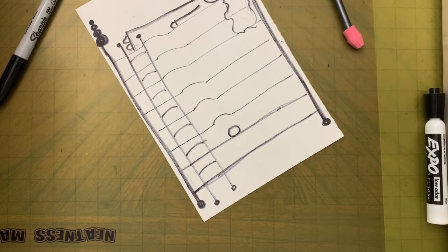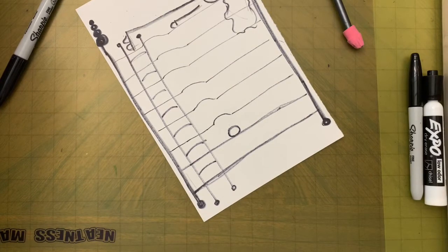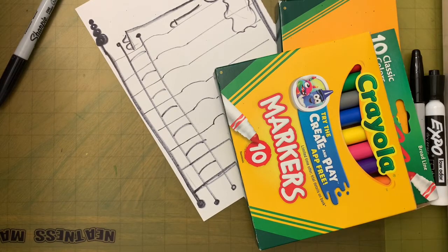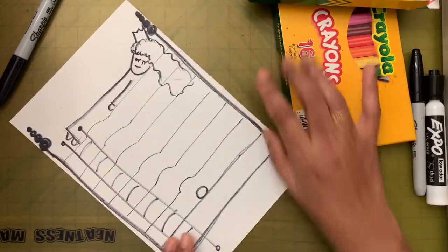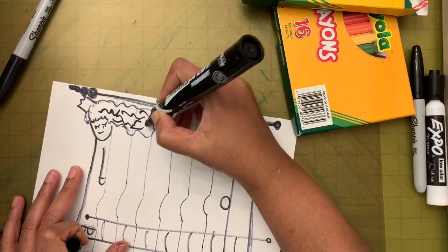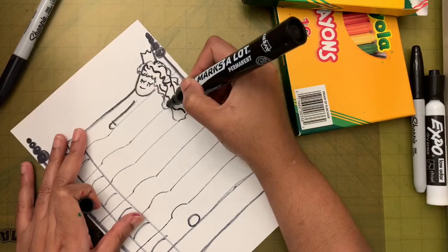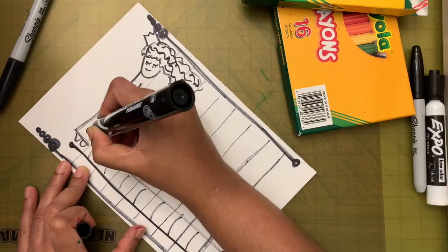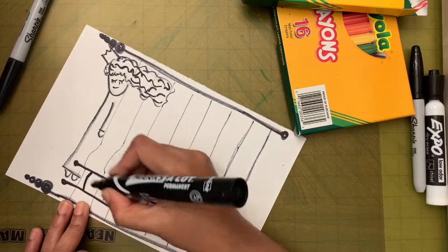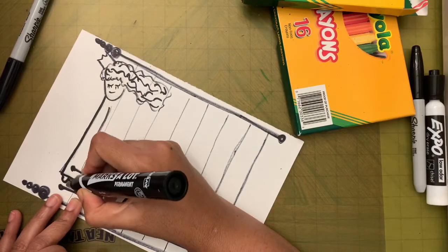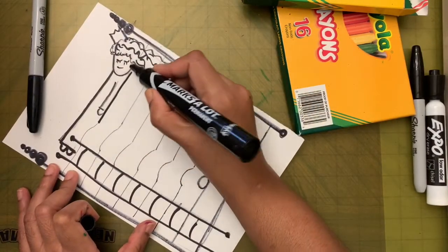Okay, now we are going to take the markers. Where did my markers go? And the crayons. I think I'd better find another marker, a black marker. So I'm going to make lines. Curly haired girl. Okay, I'm going to outline the lines one more time because my marker was drying out. While I'm doing this, you guys are going to go ahead and outline all the lines with the black marker. Okay. So she's sleeping peacefully.